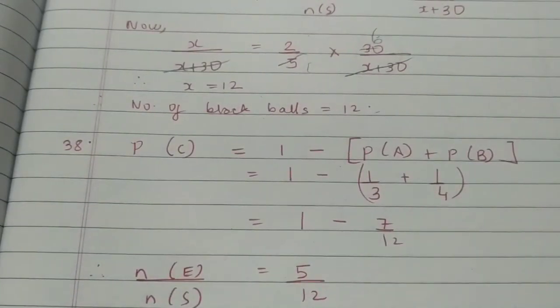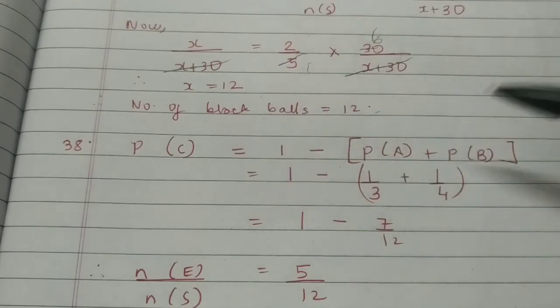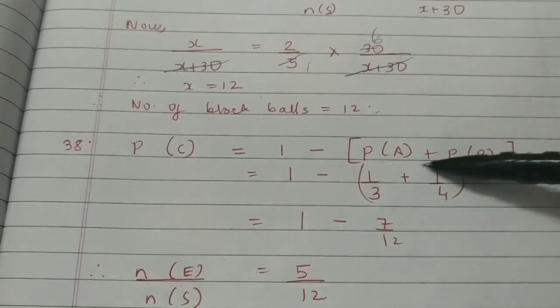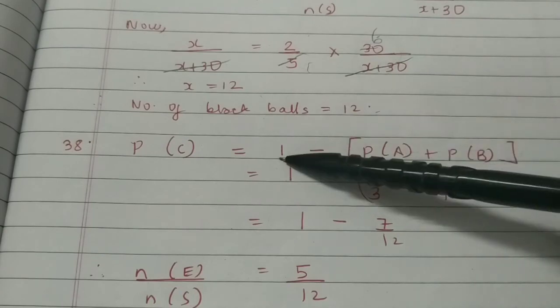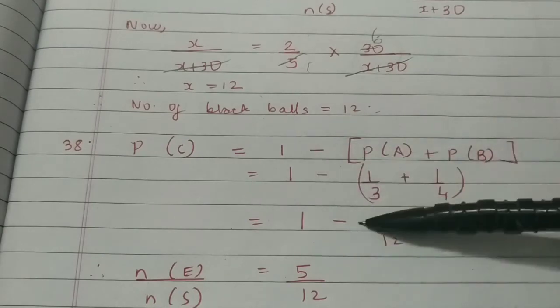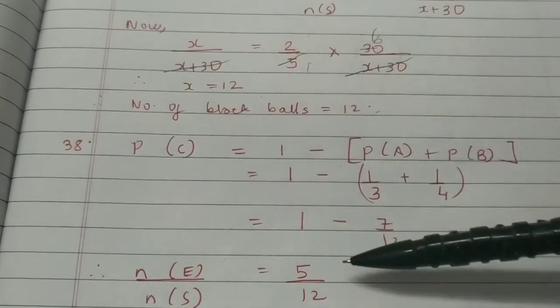Well, we know that the probability of removing a C ball will be 1 minus probability of A plus probability of B, because A plus B plus C is 1. Their probabilities will be equal to 1. So if A is 1/3 and B is 1/4, then probability of C after calculations, LCM and all, is 5 upon 12. That's the probability of removing C ball, 5 upon 12.